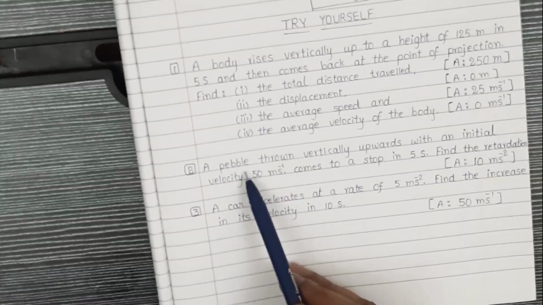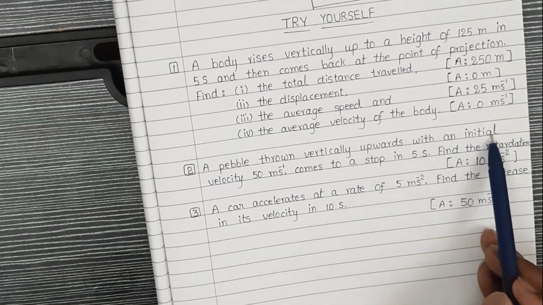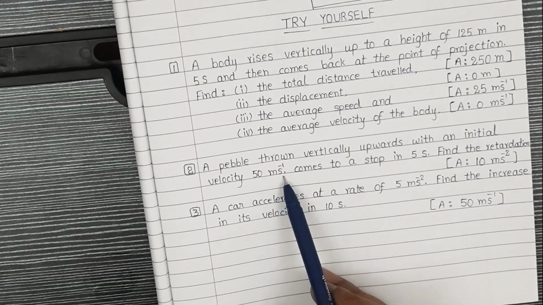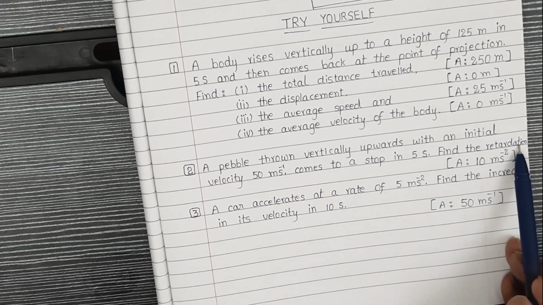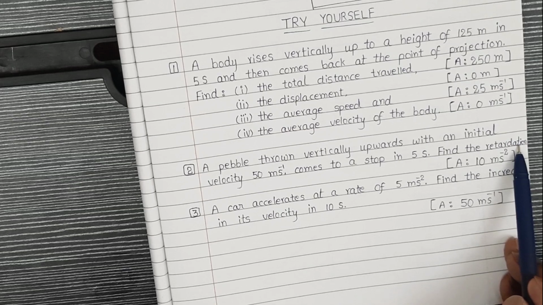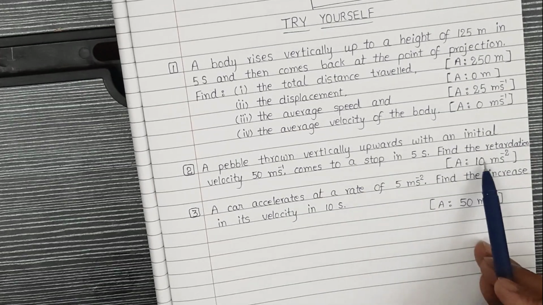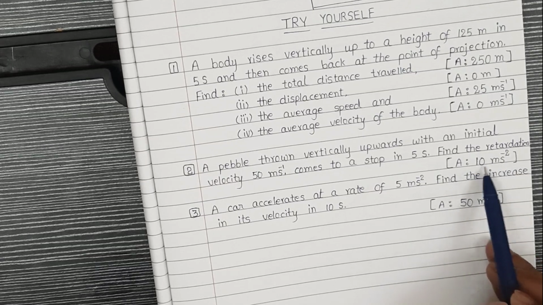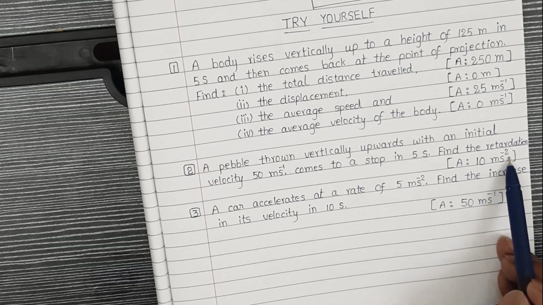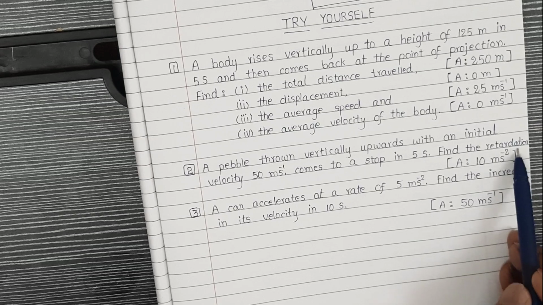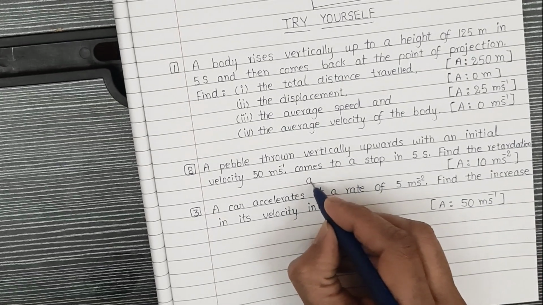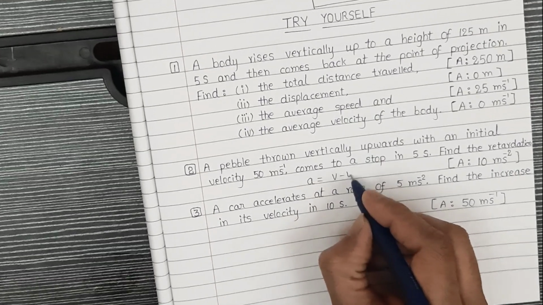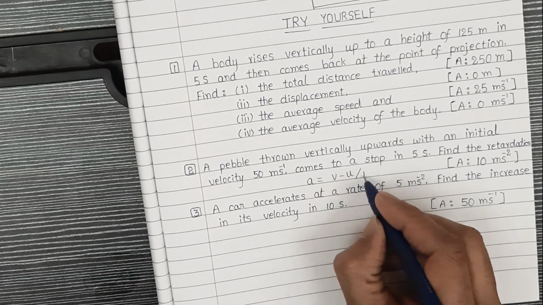Numerical 2. A pebble thrown vertically upwards with an initial velocity 50 meter per second comes to a stop in 5 seconds. Find the retardation. By using the formula a equals v minus u by t, we obtain the value negative 10 meter per second square. But as they are asking for retardation, we don't write the negative sign here.